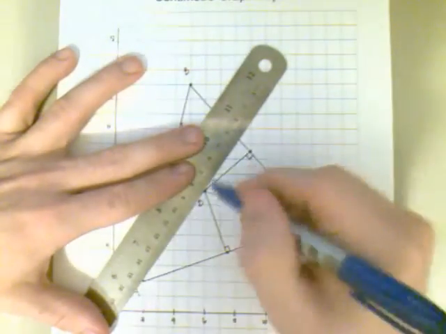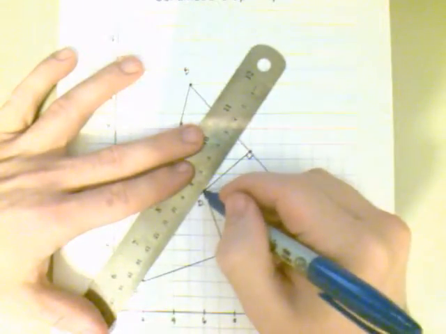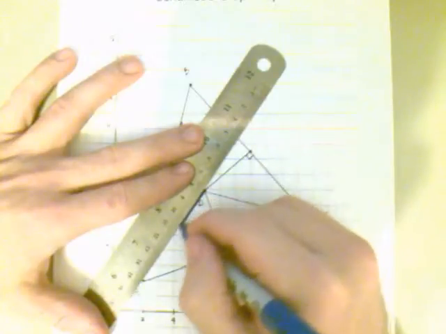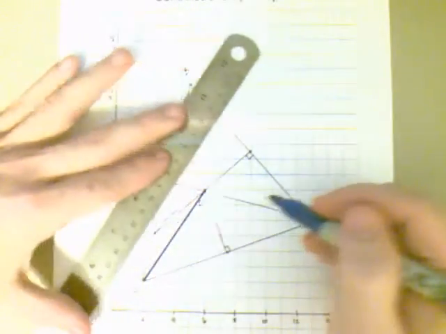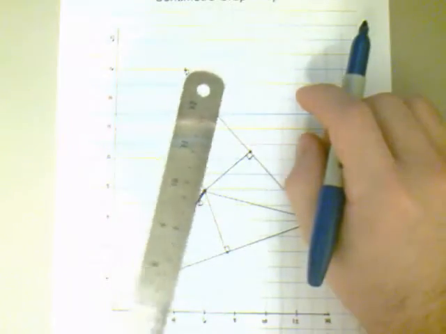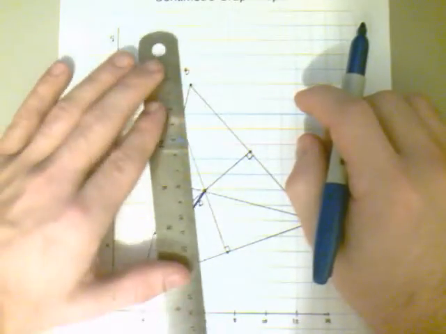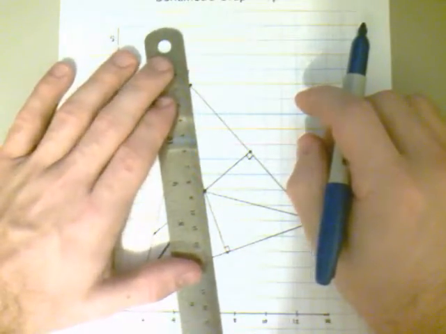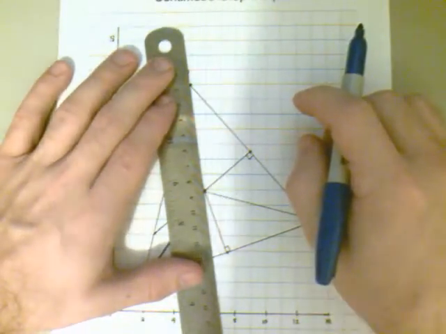Our music died. If you notice, I'm using a blue Sharpie to fill in these segments. Not sure how good it'll show up, but hopefully it's better than my dark pen.